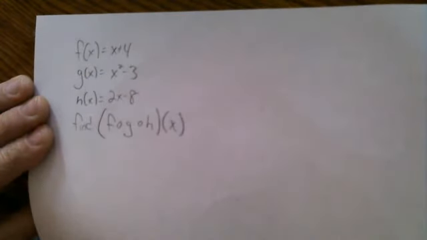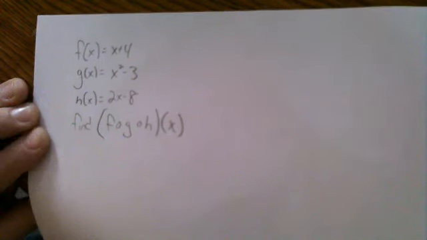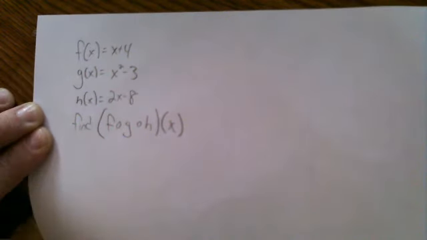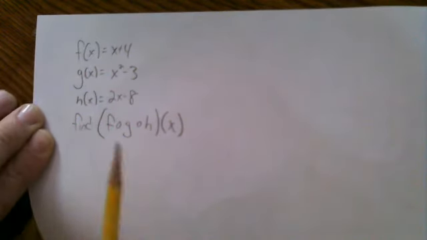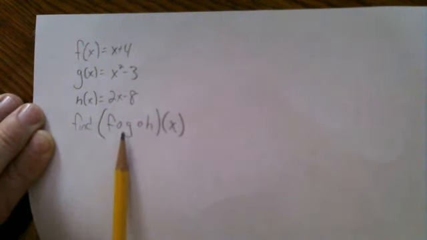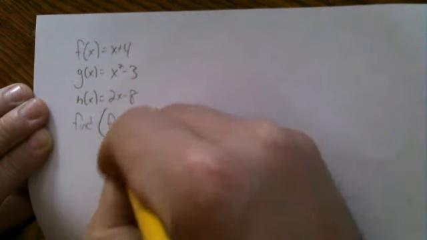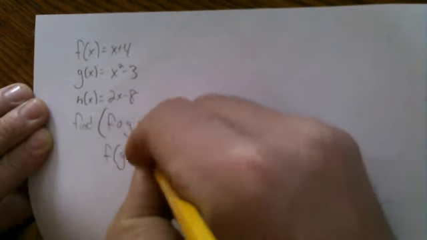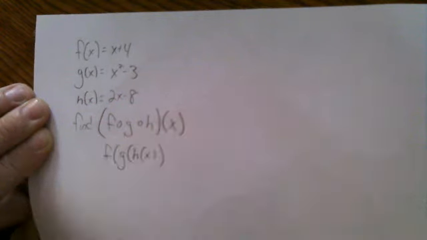Now the last example, our innermost parentheses was a number. So our answer is going to be a number. In this case, we're plugging the entire function h into g. Whatever we get there, we're plugging that entire function into f. So let's rewrite this and say f of g of h of x. Again, x is the innermost parentheses, so we're going to have an x in our answer. We're just combining all of the functions together.